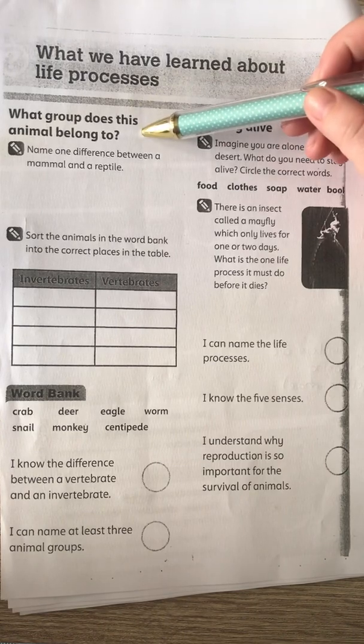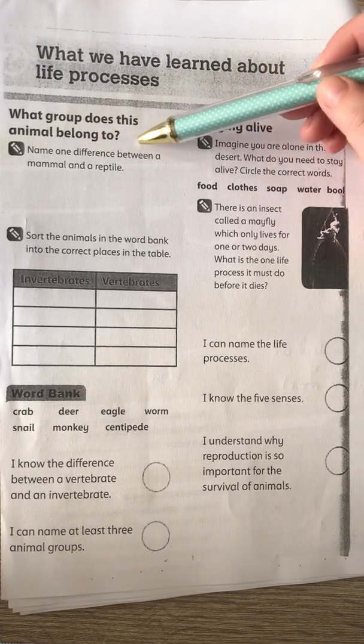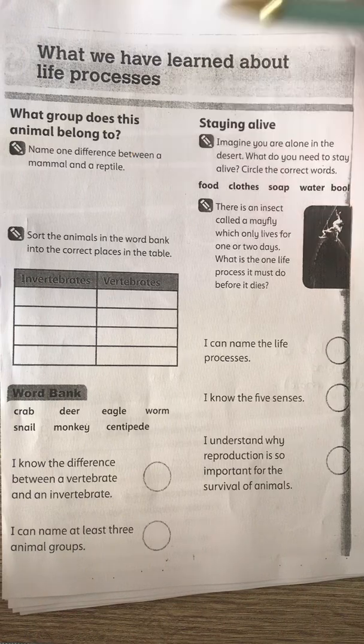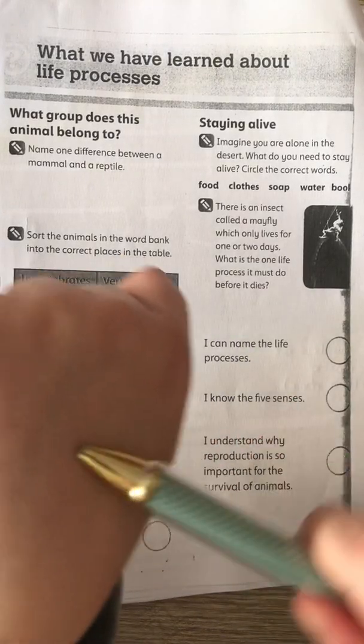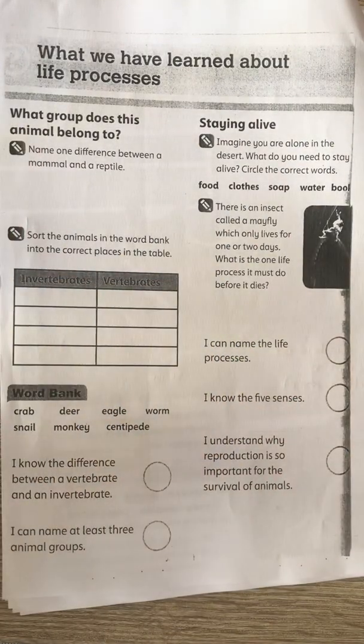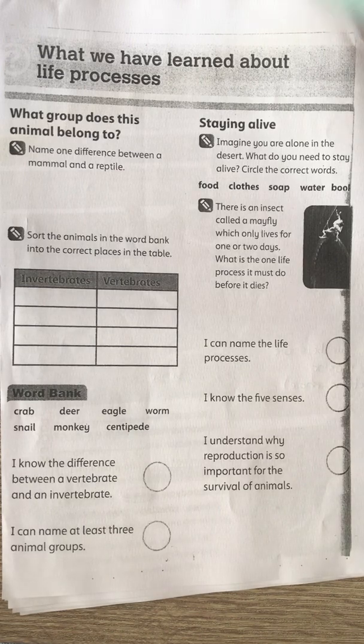What group does this animal belong to? Name one difference between a mammal and a reptile. Now, we did this a long time ago, but think about the outer skin of the animals, maybe. Think about how they have babies, maybe. Mammals have babies differently than reptiles. Yeah, the outer skin is different. Their blood works differently. Think about all of those things and write down.